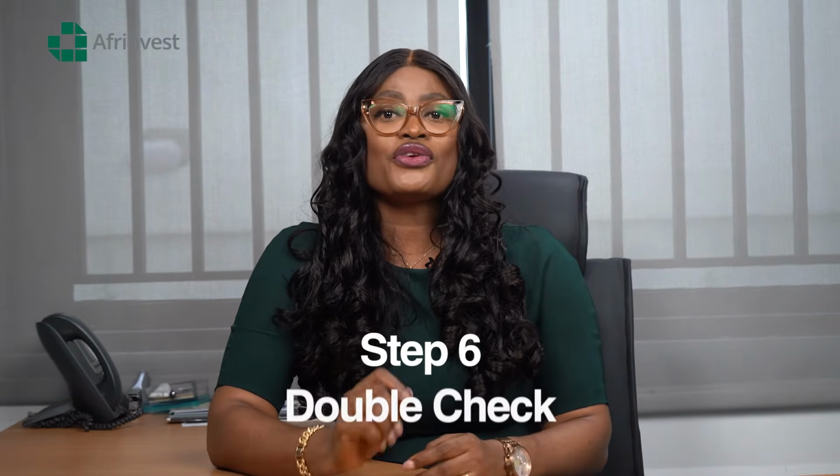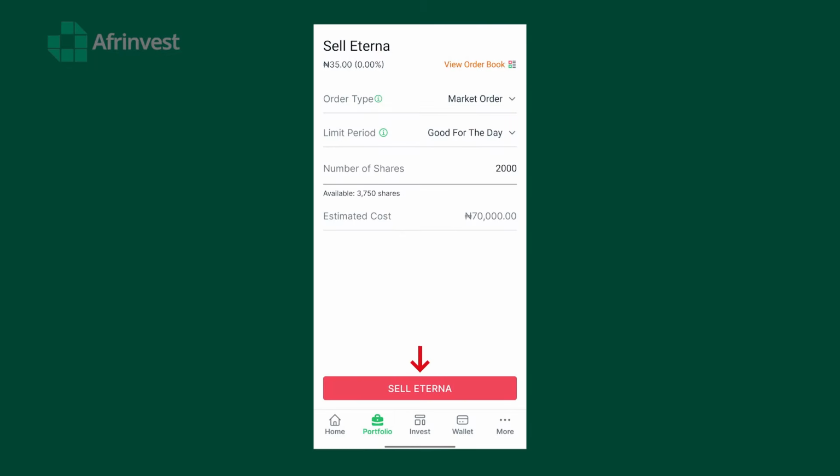Step 6. Before you finalize, double check everything: number of shares, price, and all. If everything looks good, hit the Sell Now button. You can monitor the status of your order in your order history.